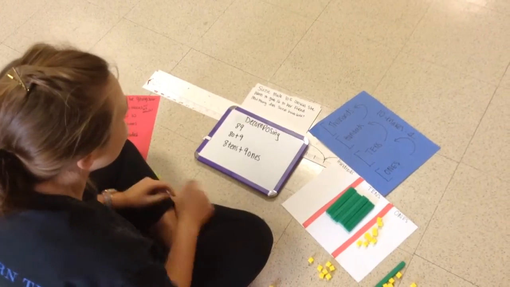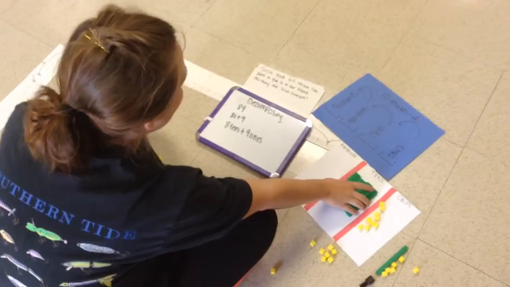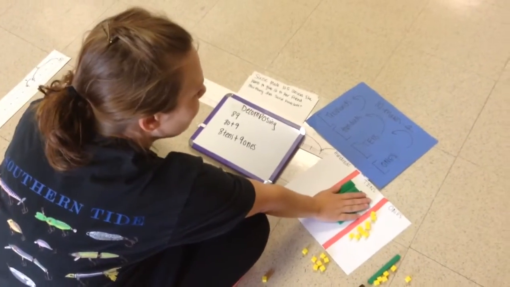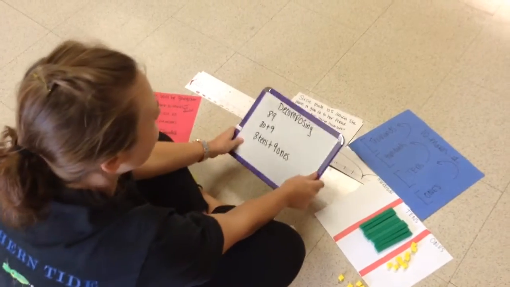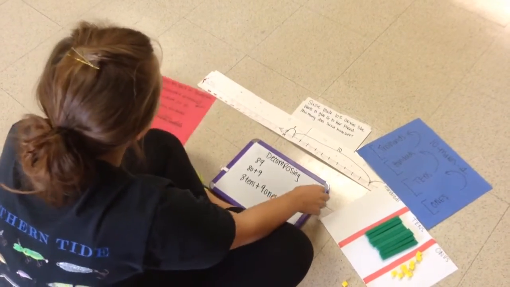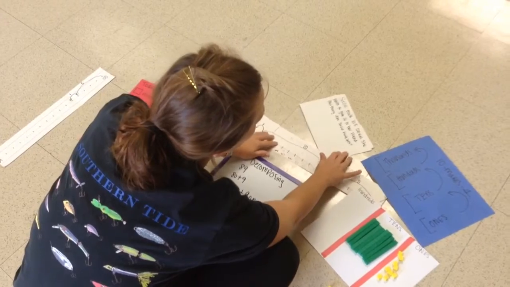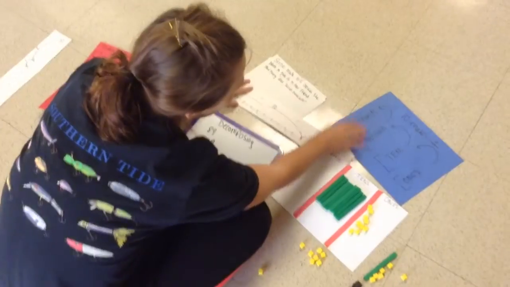Alright, so just to review, we went over our regrouping with our set model. We have gone over our base value. We learned decomposing, and then we did a linear model with the same word problem we had. And that's the end of our lesson for today.